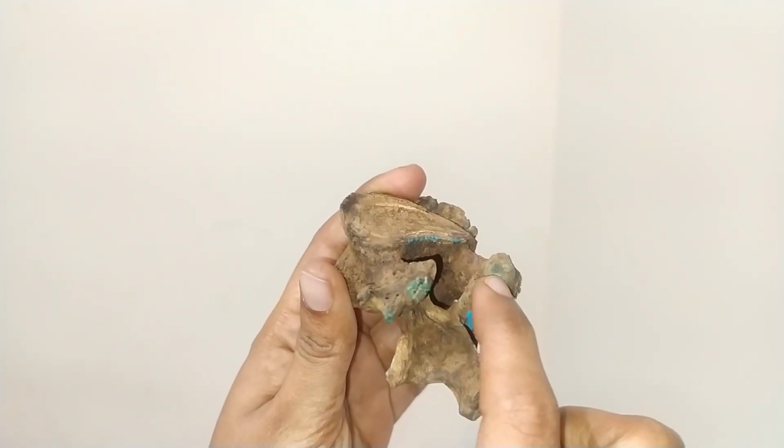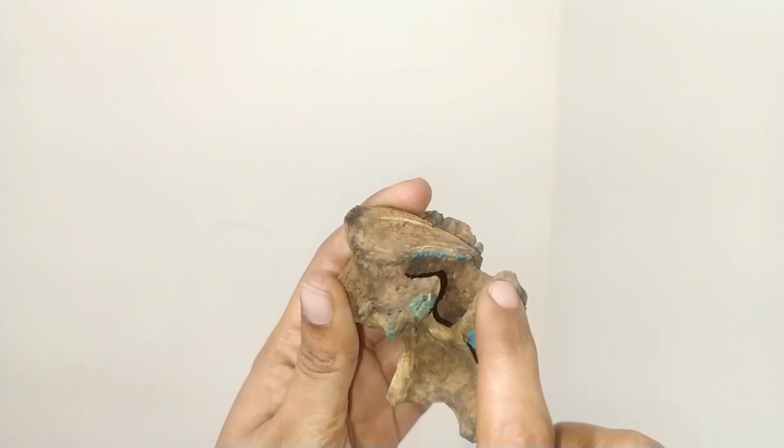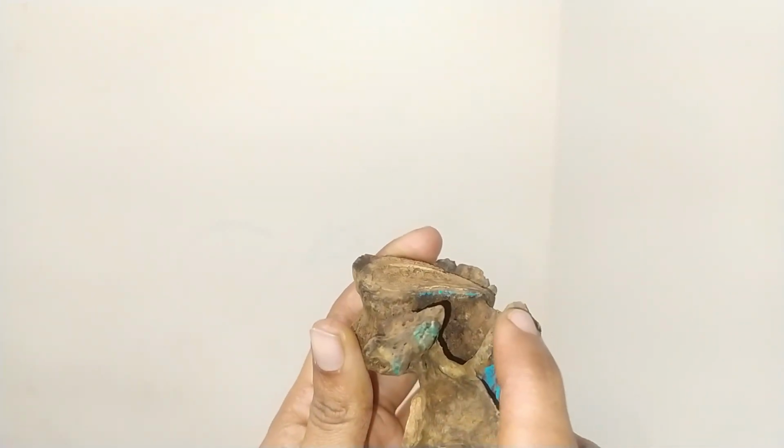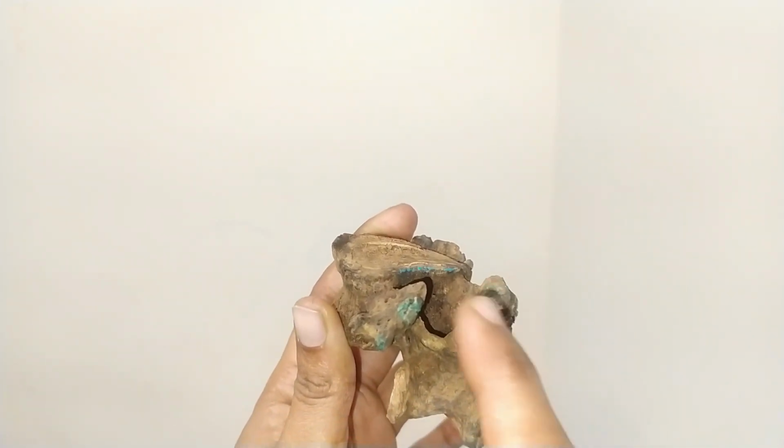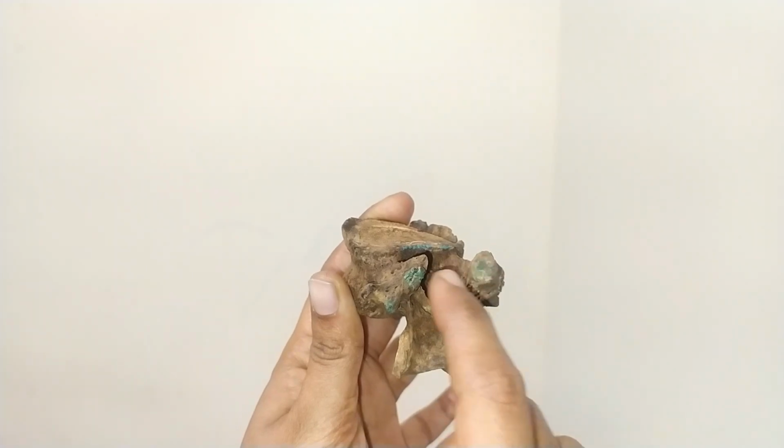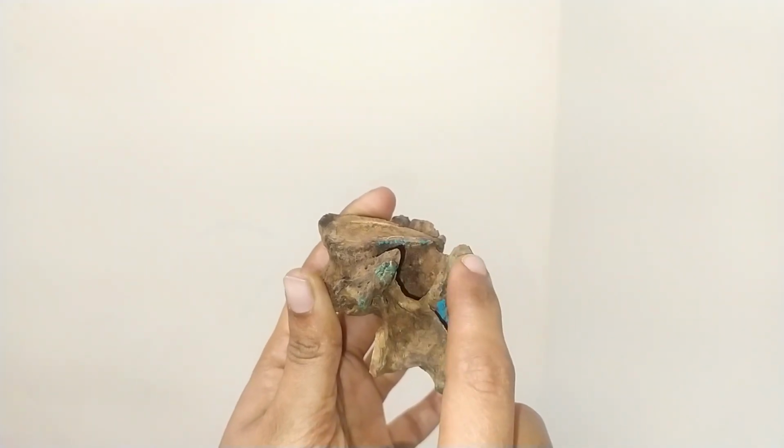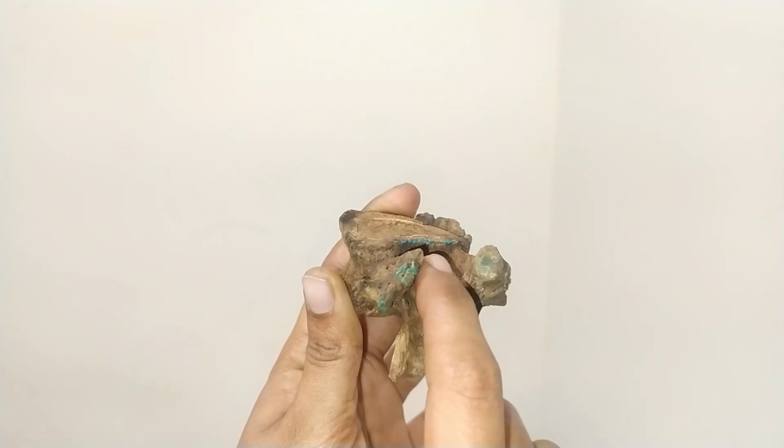So you can make out a small area where it is smooth, and it is going to articulate with the inferior articulating process of the above vertebra. So we are calling this the superior articulating process, with the facet facing the medial aspect.